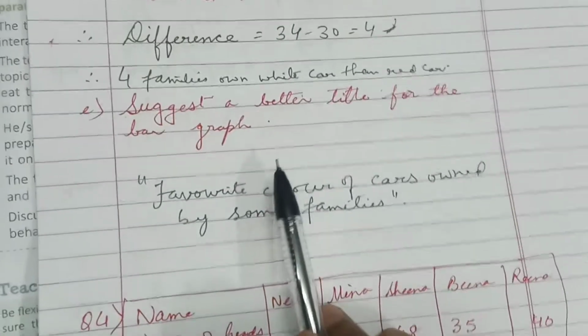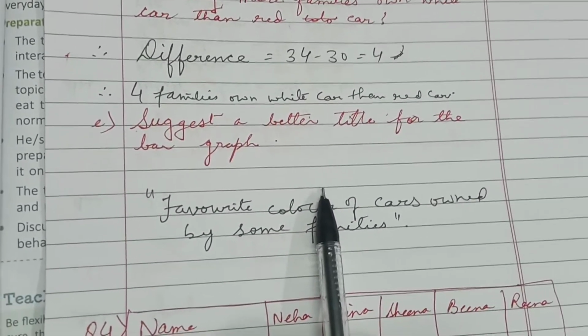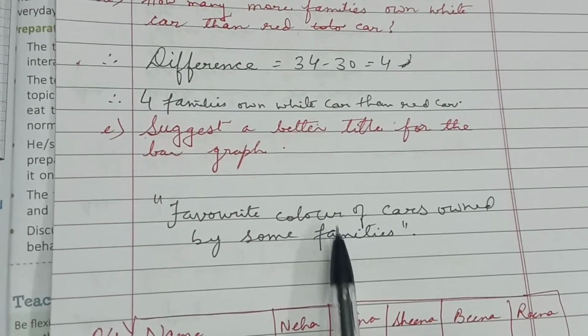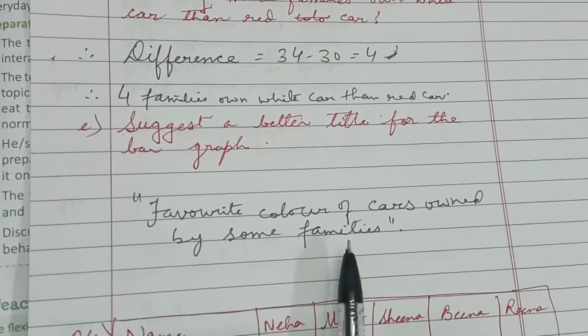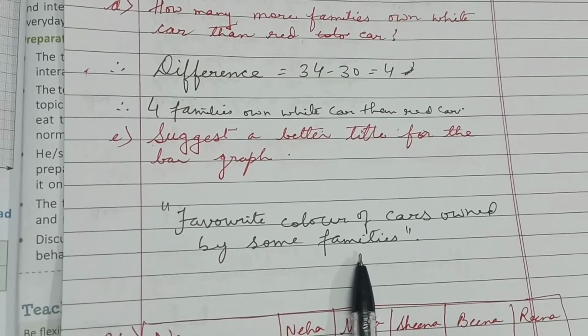Now last question, suggest a better title for the bar graph. So children, the bar graph is showing the number of favorite color of cars owned by some families. So you can give the appropriate title, this one only. I hope you are getting.